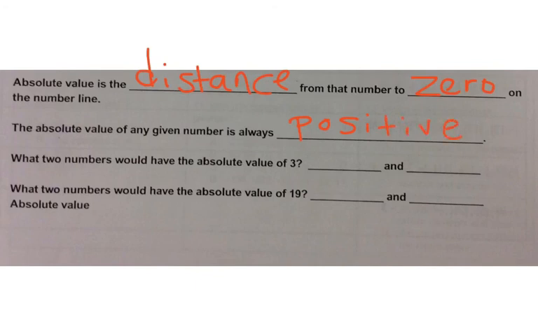Okay? What two numbers would have the absolute value of 3? Well, we saw that in an early example. That would be 3 and -3. They both have the absolute value of 3. What two numbers would have the absolute value of 19? Be 19 and -19. So, remember that absolute value is the distance from that number to 0 on a number line, and it is always going to be positive.